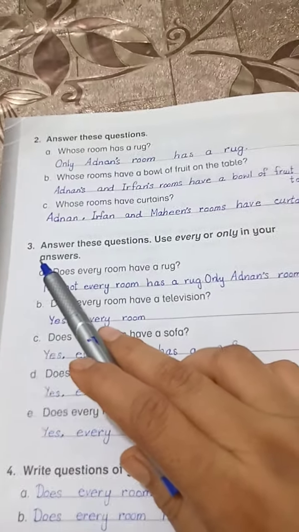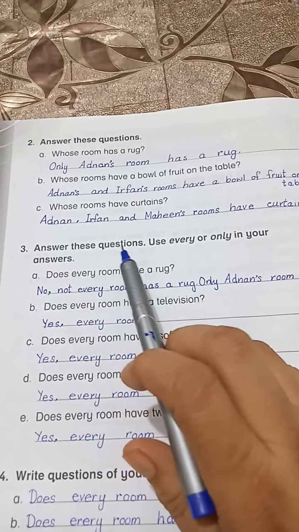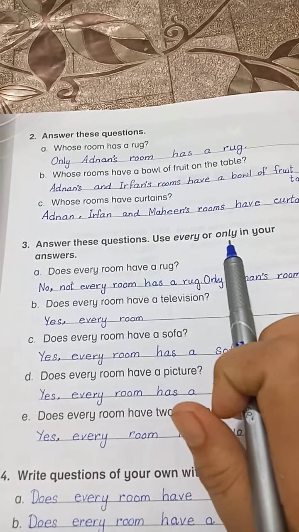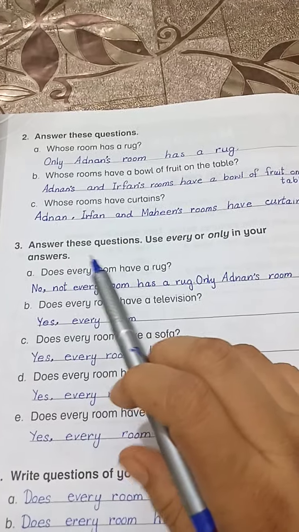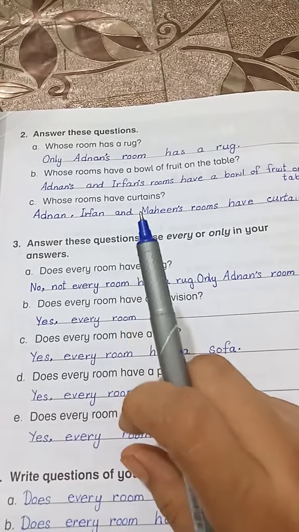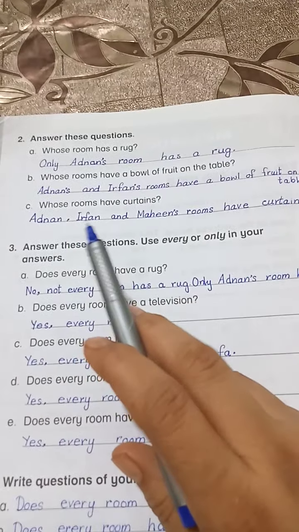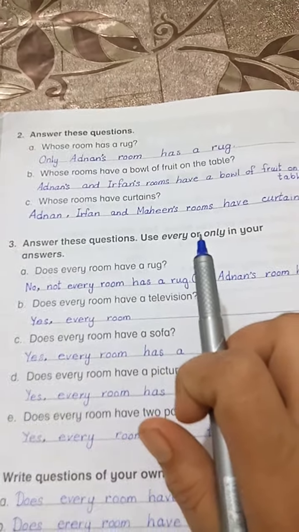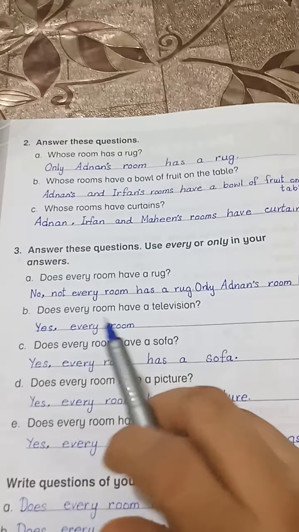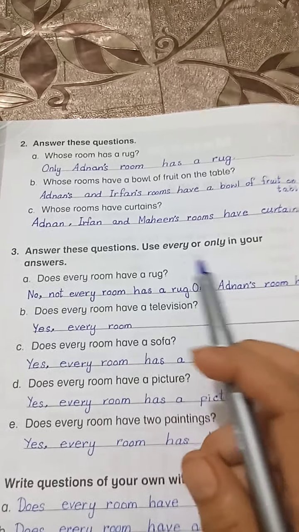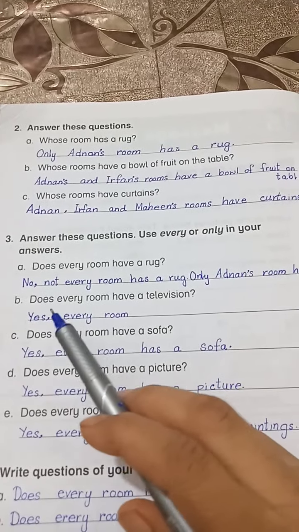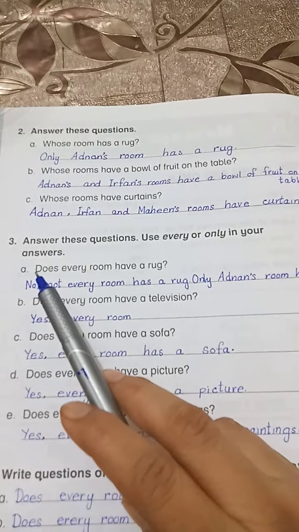Okay students, now look at question number 3. Answer these questions. Use every or only in your answers. So, you know that from the very start of this exercise, we are learning the use of every and only. So you have to give the answers using the words every and only in the sentences. The first one is given here.